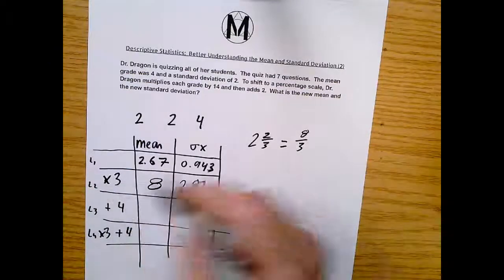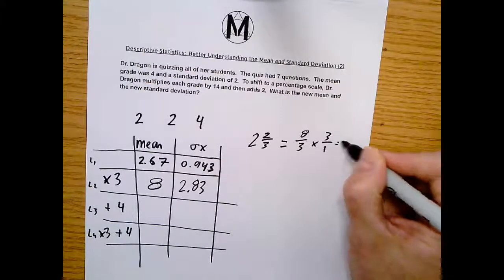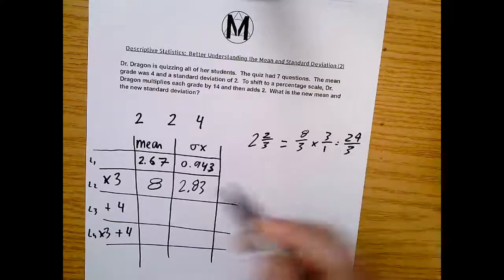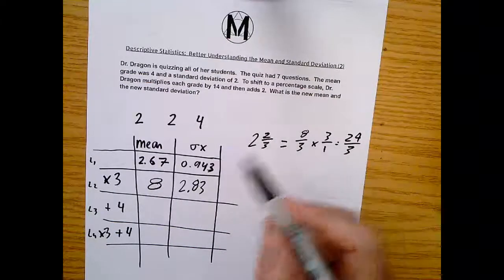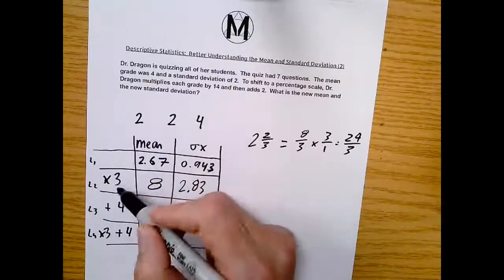And if we multiply that by 3, you get 24/3, which is 8.